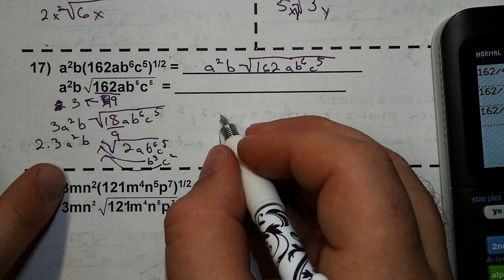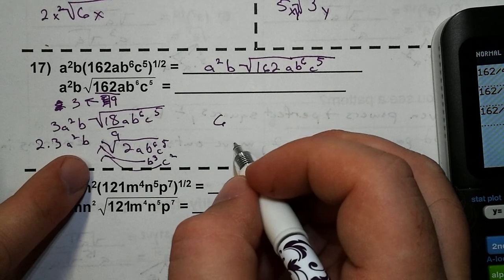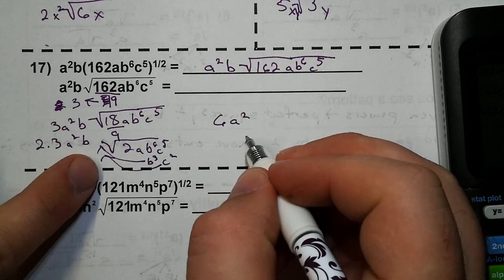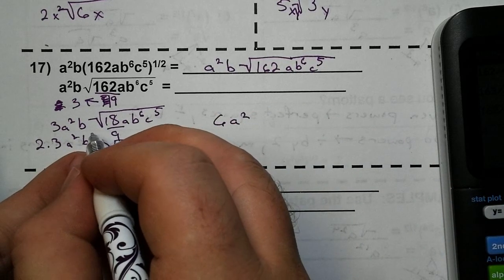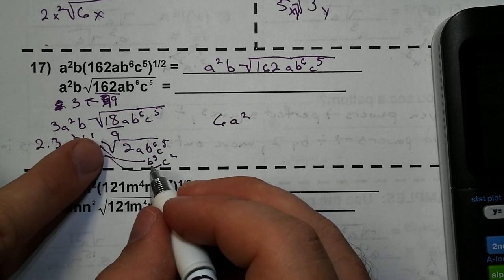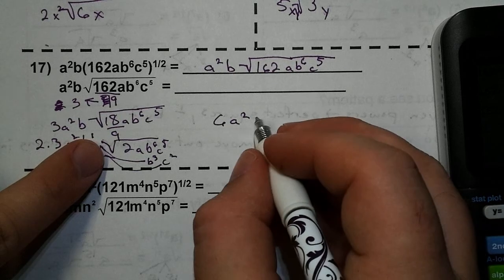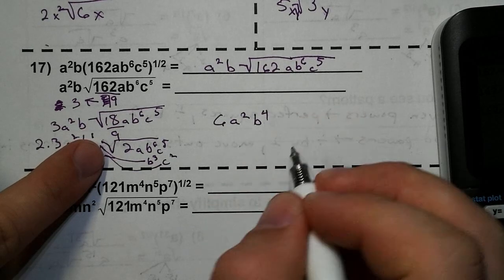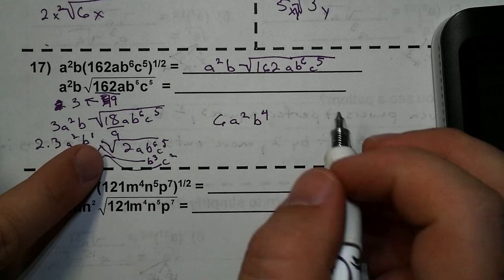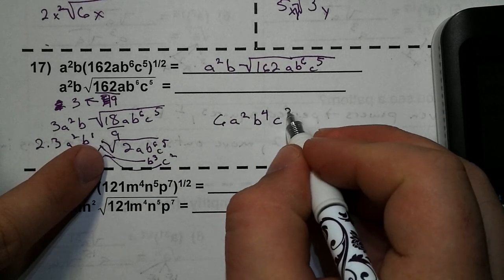So 2 times 3 is 6. I've got a squared and no more a's, so it's still a squared. Now I have a b to the 1st already on the outside. So when I multiply it by that b to the 3rd, there's 1, 2, 3, 4 b's. So b to the 4th. I have no c's on the outside yet, so when I pull out that c squared, it's c squared.